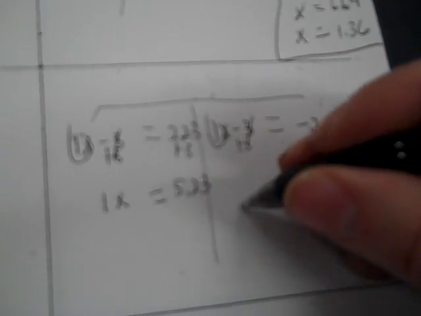Okay, so I plus 3, so 1x is equal to 5.23. So there's your first answer. And then I plus 3, and negative 2.23 plus 3 is 0.76. Okay, so there are my two solutions.